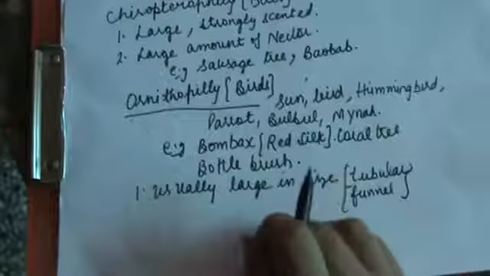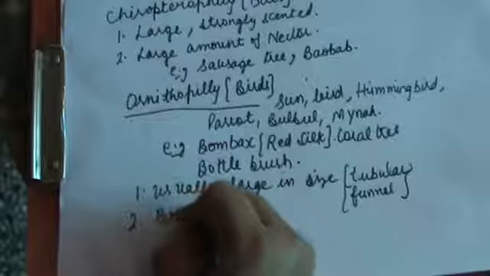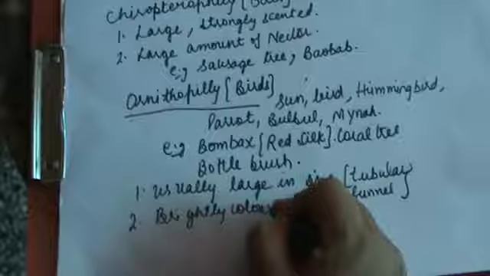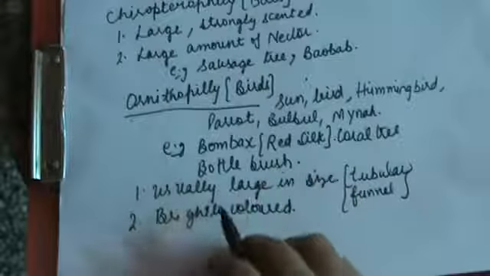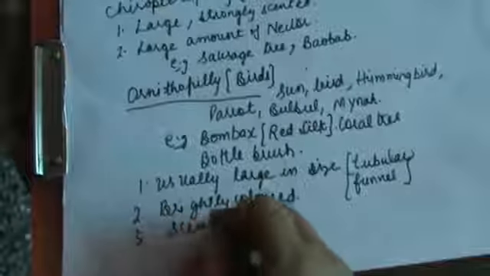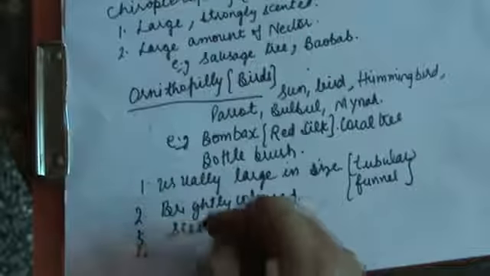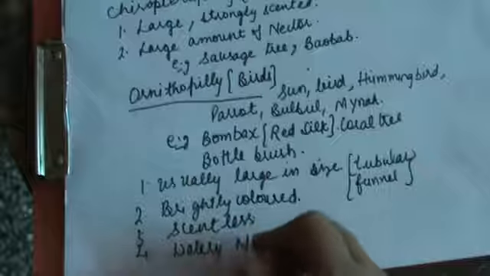The flowers are brightly colored. Flowers bright color के होते हैं, that attract the birds. Flowers are usually scentless. कोई खुशबू नहीं होती. And the fourth, they produce watery nectar, जिसको birds suck करते हैं.